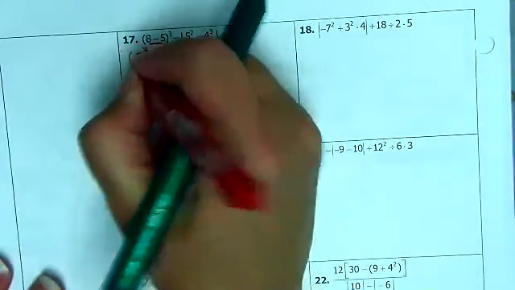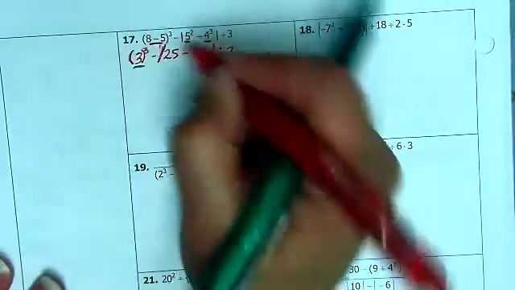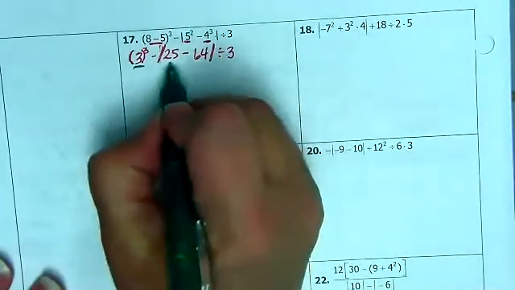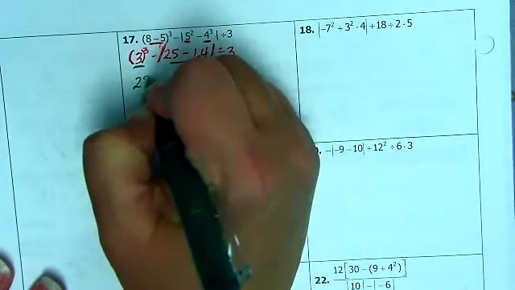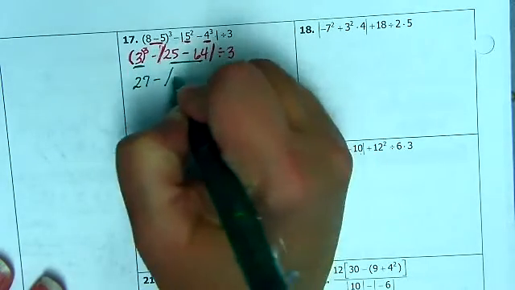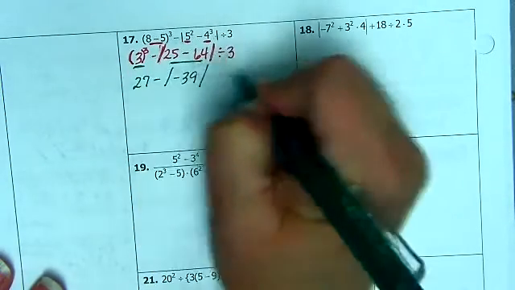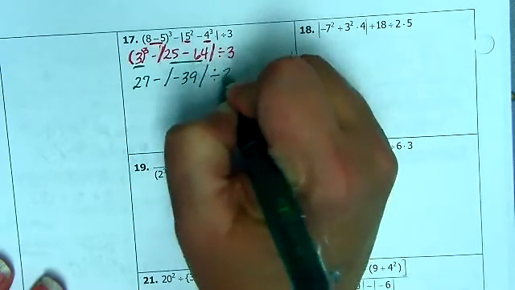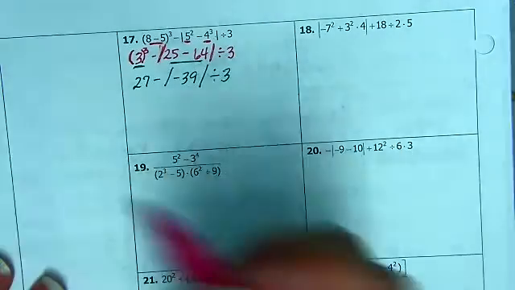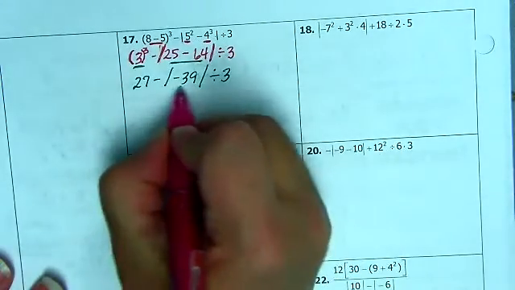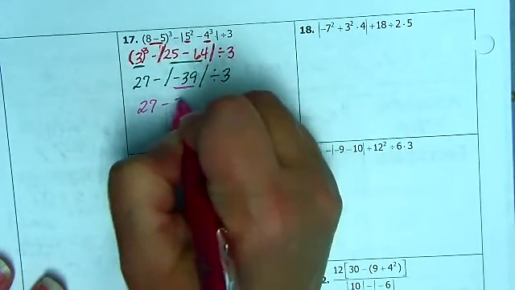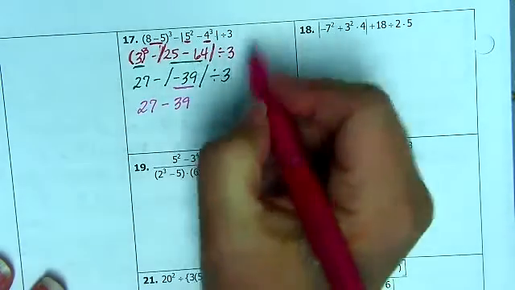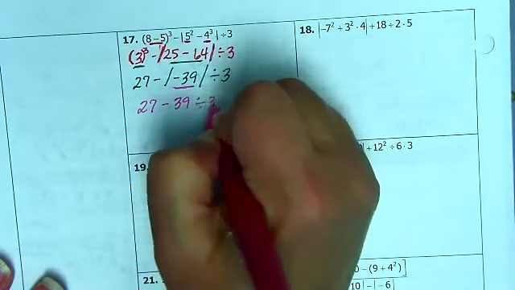Next step, I'm going to do the 3 to the third power, and you can leave this in the parentheses, especially if you end up with a negative number. Go ahead and leave that in the parentheses. And I can also do this subtraction, which is going to give me 27 minus absolute value of negative 39, divided by 3. Now I'm going to do the absolute value, and I end up with 27 minus 39, because the absolute value of negative 39 is 39, divided by 3.